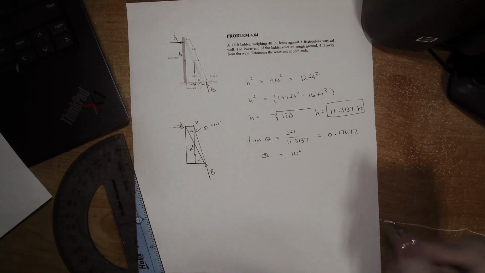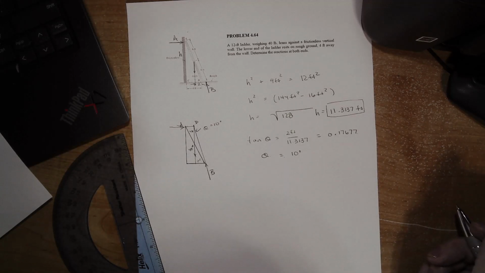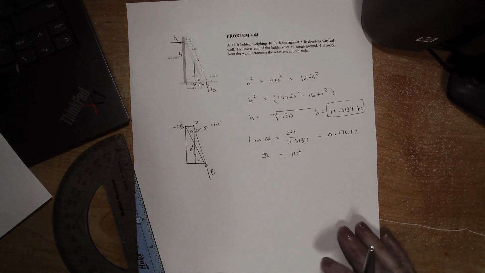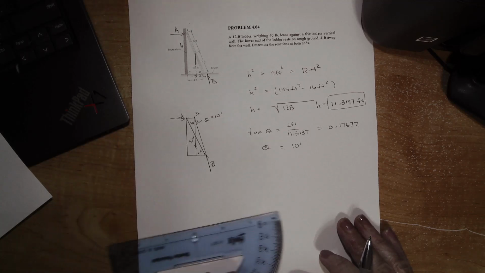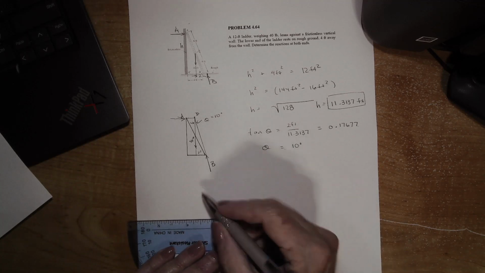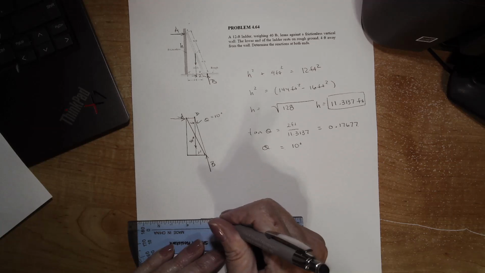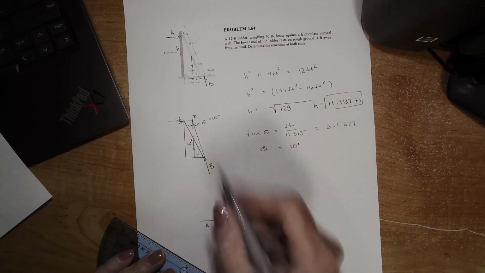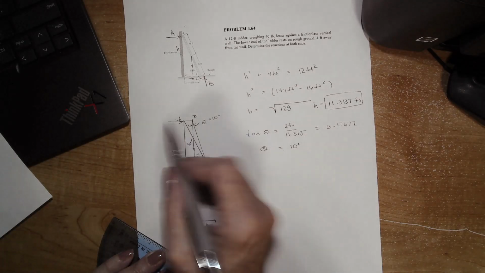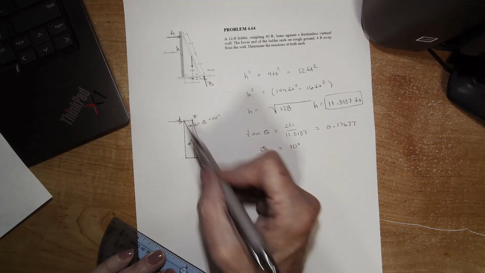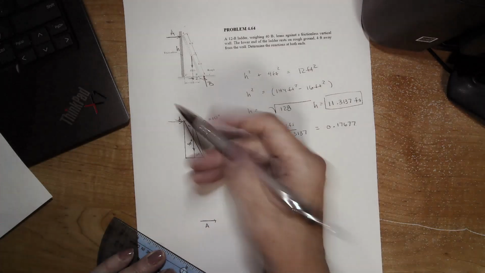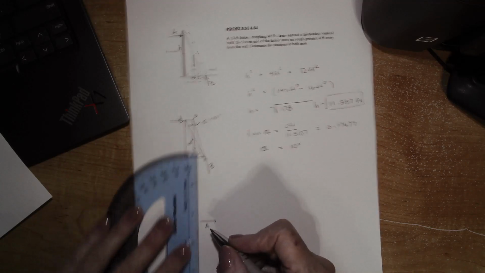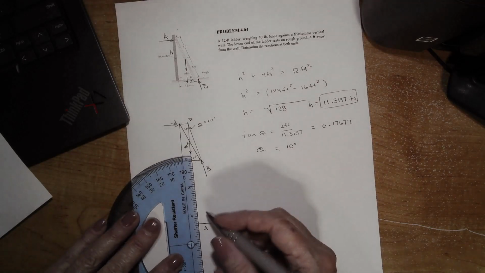And now to solve for the reaction A and the reaction B, we'll use a force triangle. So we're going to start by sketching A. This is A. A is going to be to the right, opposing the weight of the leaning ladder. And then we have our weight, our 40 pounds, which is a straight vertical weight.